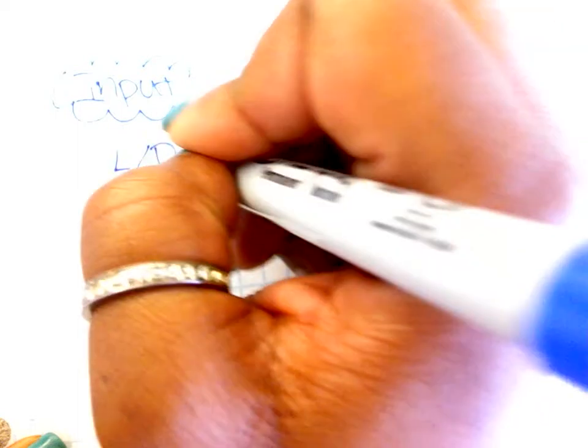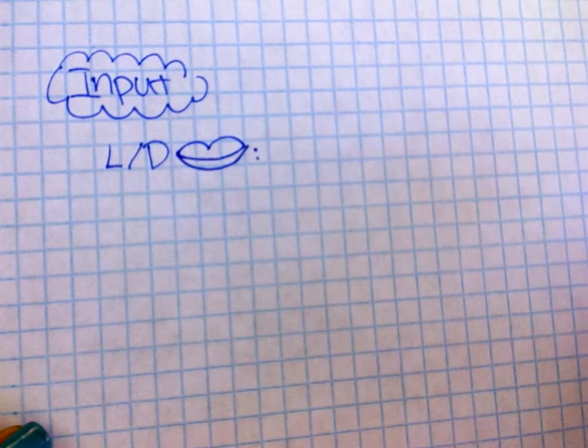Your gate icon. Your beautiful gate icon lips.